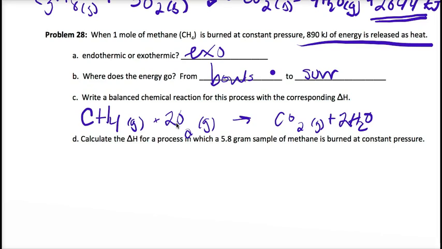And finally, I need to put something else in. So go back, and where do I put this 890 kilojoules of energy? It's being released. What does that mean? It's also a product, plus 890 kilojoules of heat.